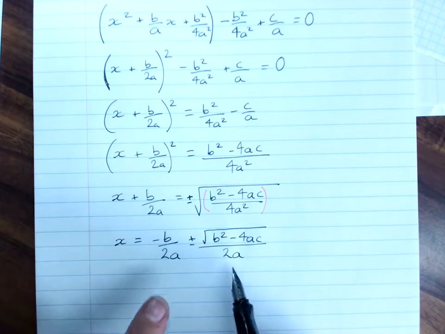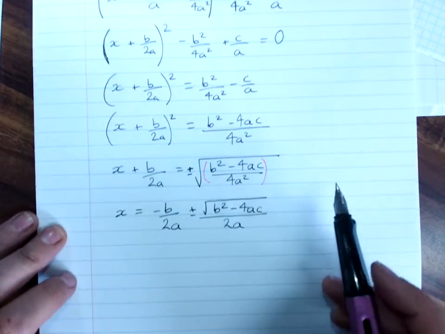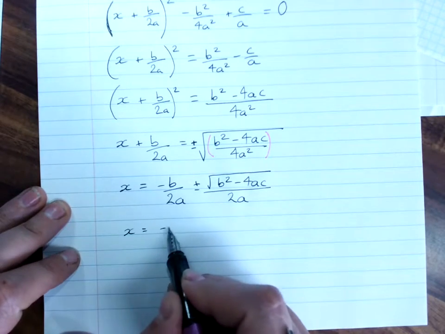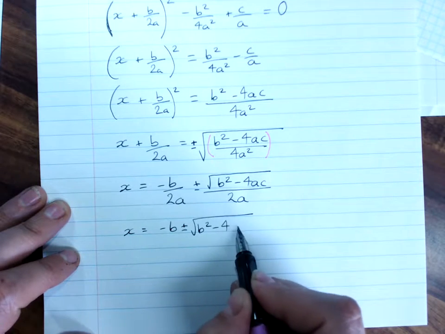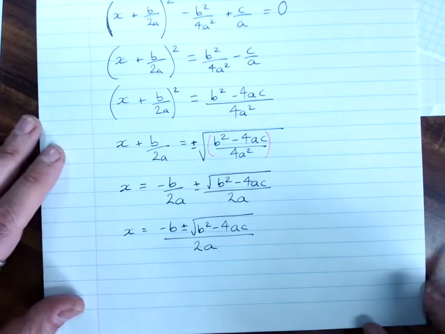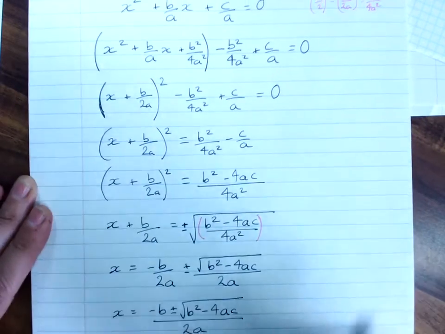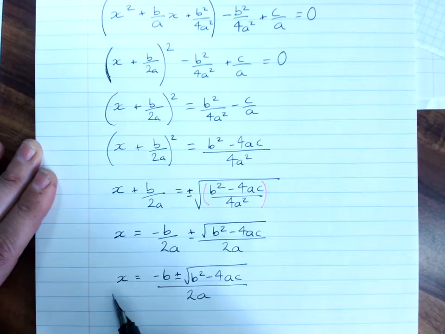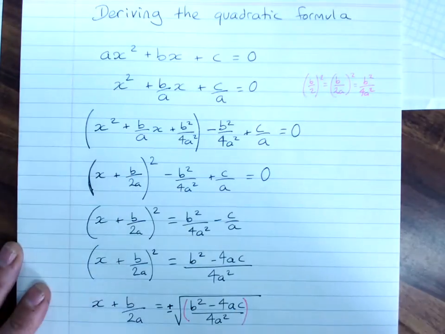And look how close we're getting to the quadratic formula now. That gives me two fractions that are both over 2a, so I can combine them into one. X equals negative b plus or minus square root of b squared minus 4ac all over 2a. And that is your quadratic formula. That is why and how I can use the quadratic formula to get the solution or solutions for x, because it's just the rearranged version of the general form of the quadratic equation.